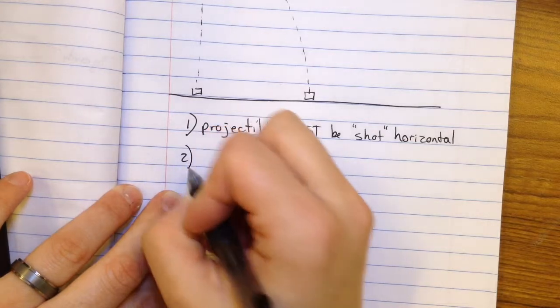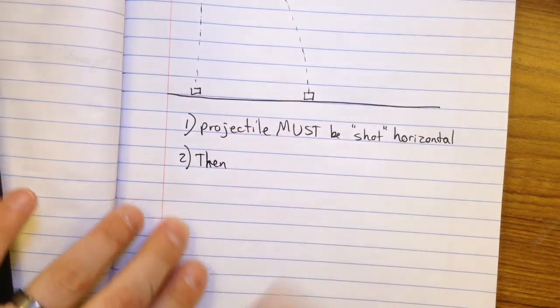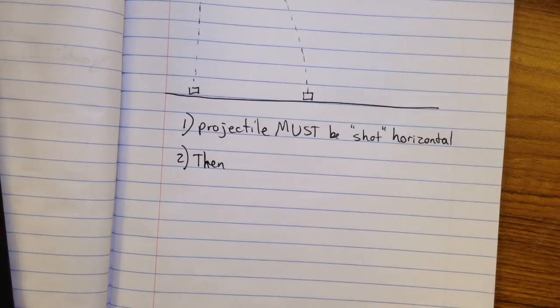If you have that condition, then what happens? Which one hits the ground first?